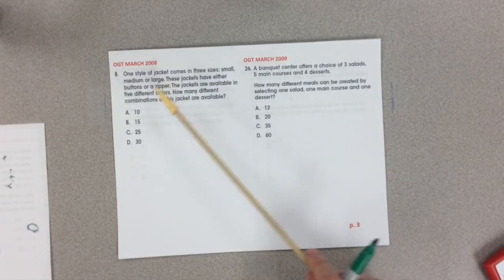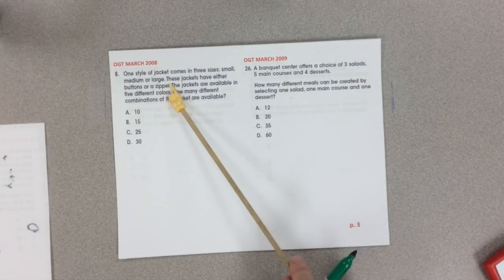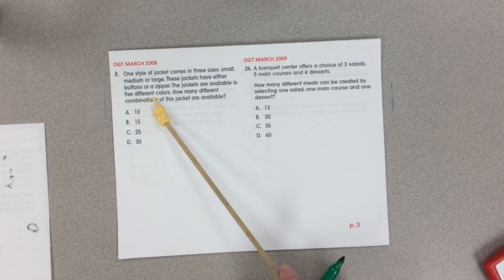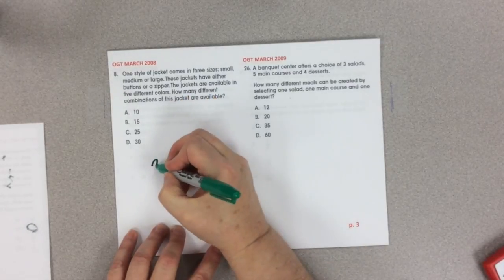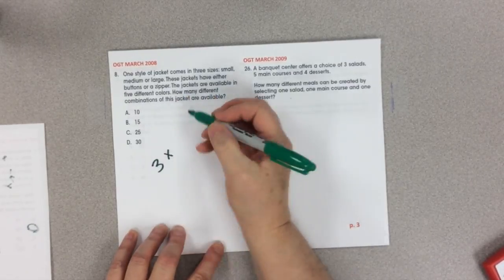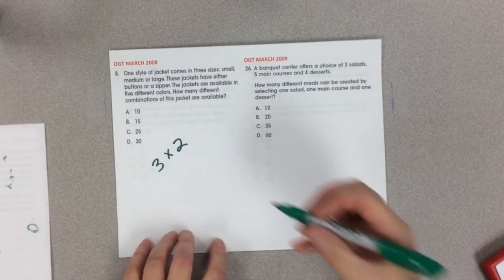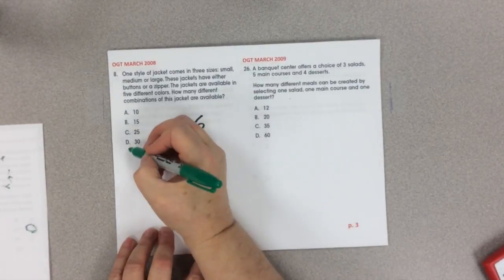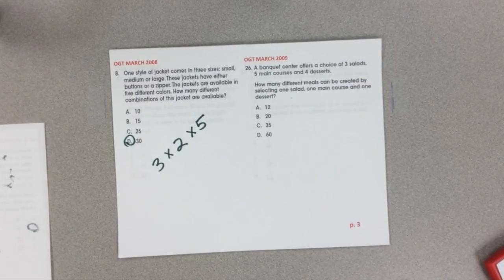Another. One style of jacket comes in 3 sizes, small, medium, or large. They have either buttons or a zipper. They're available in 5 different colors. How many combinations? 3 sizes. Let's say 2 ways to close it, either with buttons or zippers, and it said 5 different colors. So 3 times 2 times 5, 30 different jackets. The stores have to have a lot of space then to put all these different jackets up there.